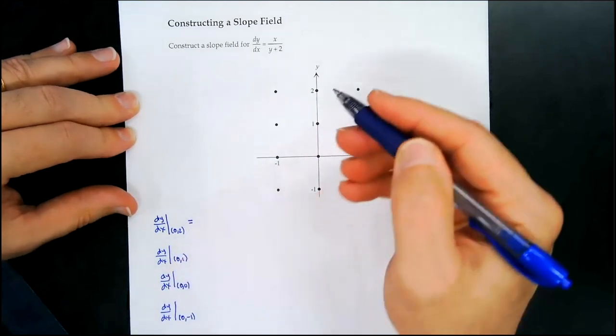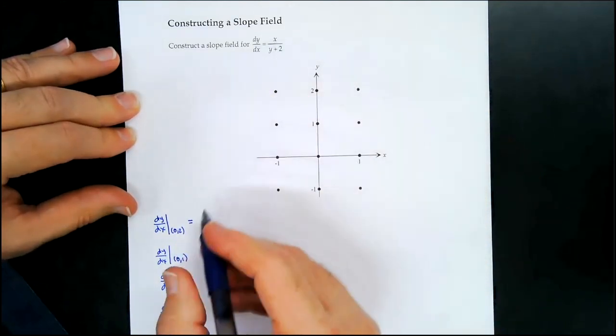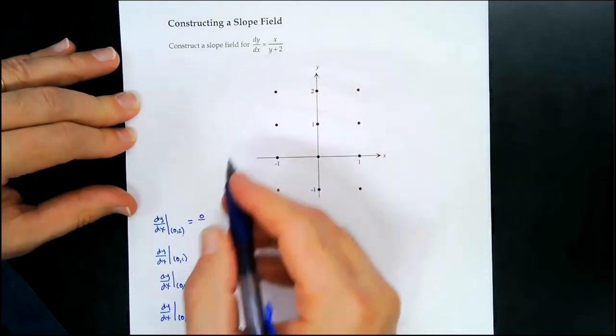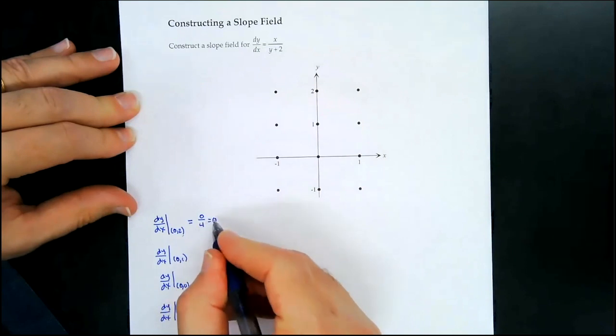So take a look at what's going to happen here. We're going to have 0 over, and my y is 2, so it's going to be 2 plus 2, which is 4. That's still going to be 0, right?